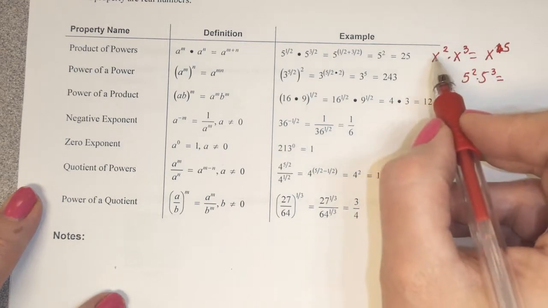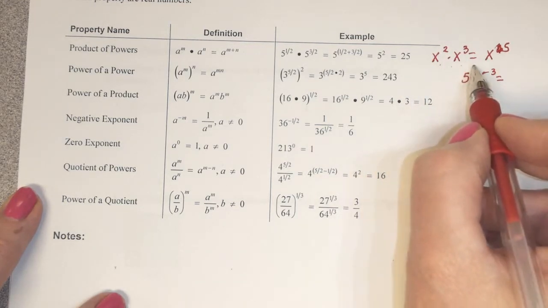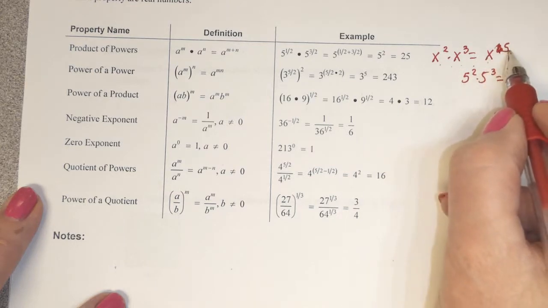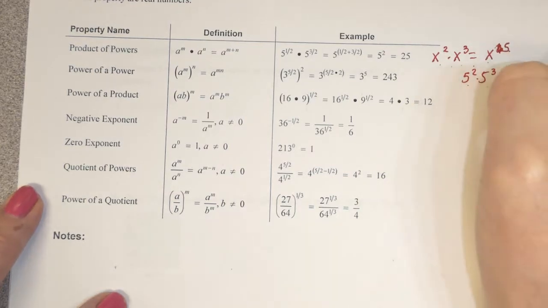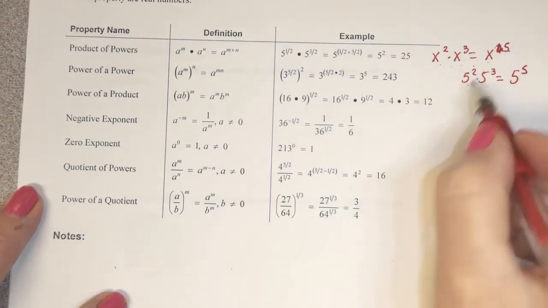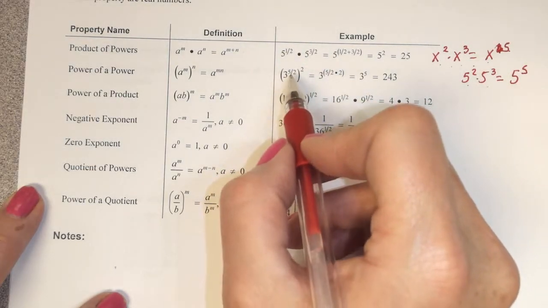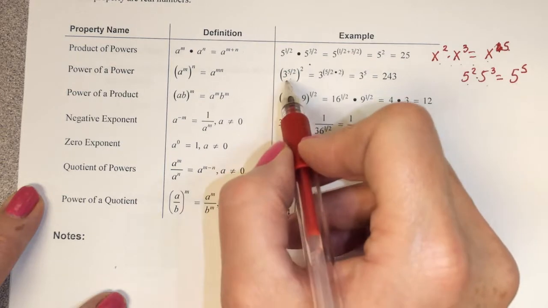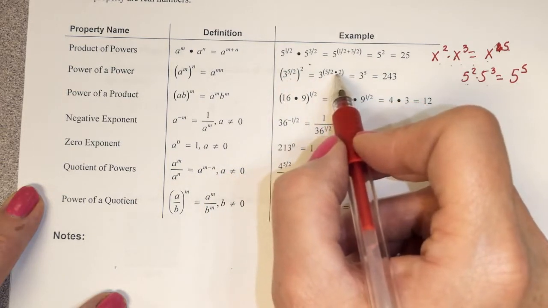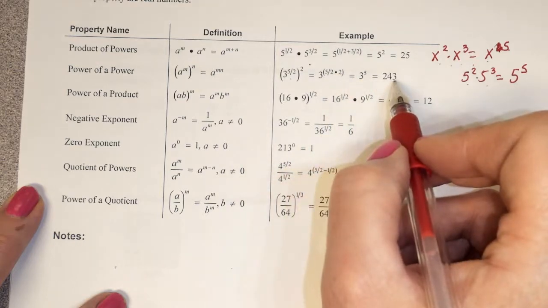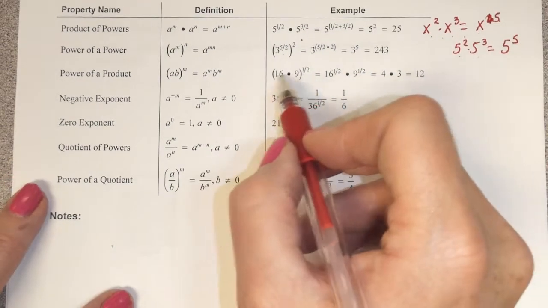But no, see, this is x times x times x times x times x. So that means we have x to the 5th. And here we have 5 to the 5th. The base stays the same, add the exponents. What about if we have a power to a power? Well, that means we have to multiply those exponents and then keep going. This one is a nice rule.